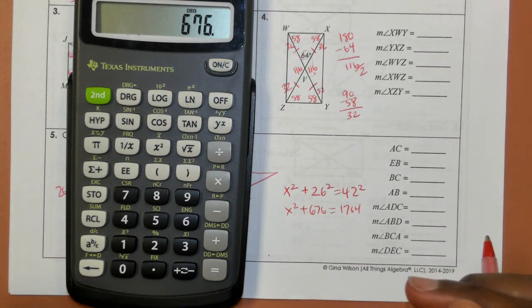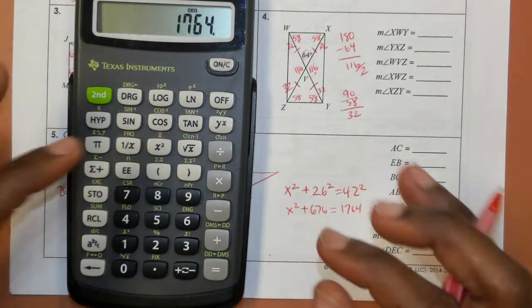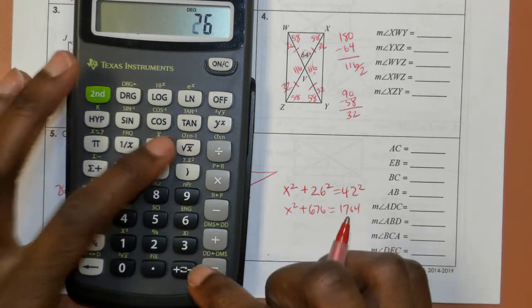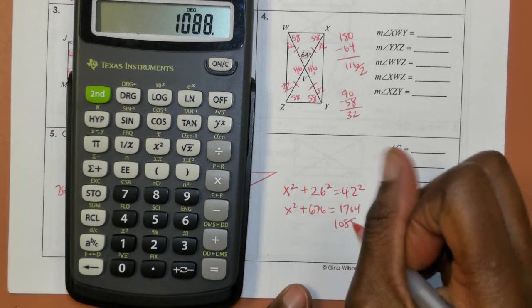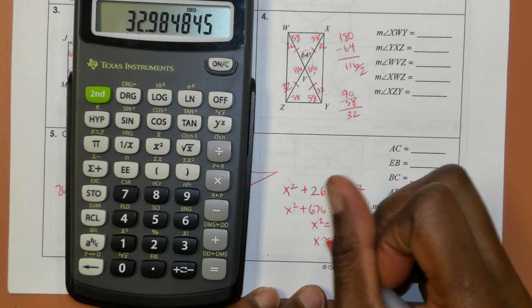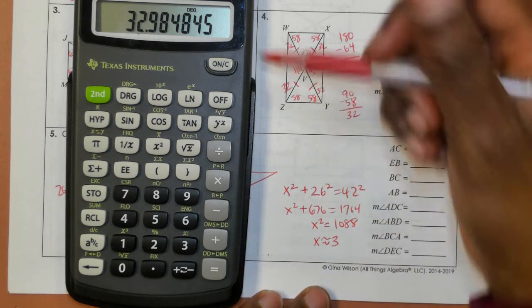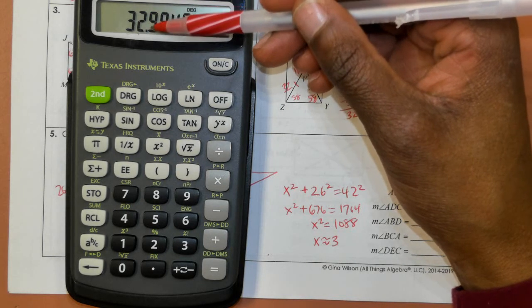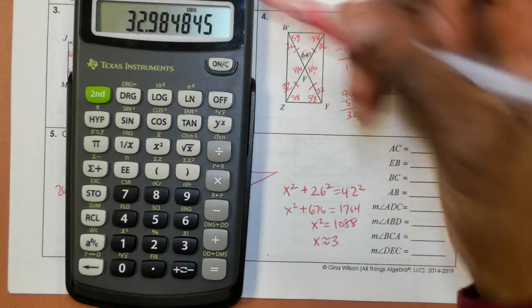Okay, so you square everything, and then subtract from both sides, so you get 1088, and then square root it. We're going to round these to the nearest tenth, which it's a 9 here and an 8 behind it, so we bump this up to a 10, makes this a 0, this adds a 1, so it's 33.